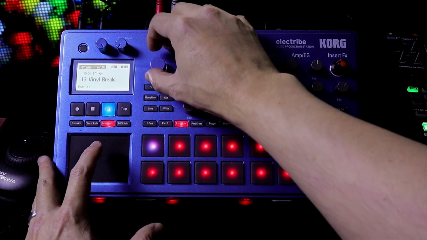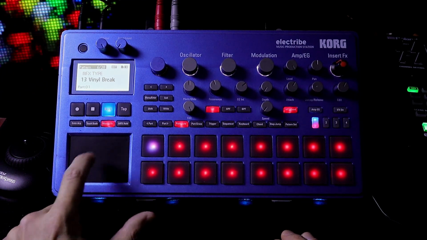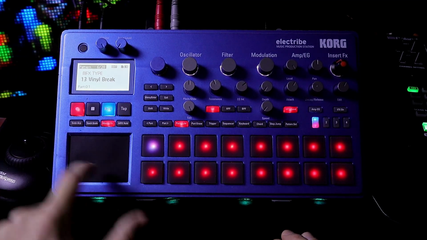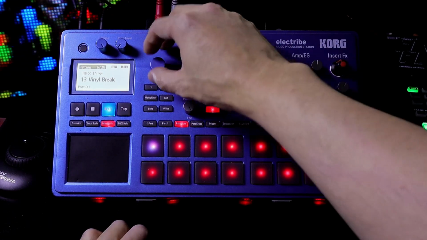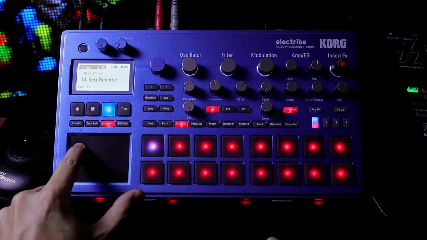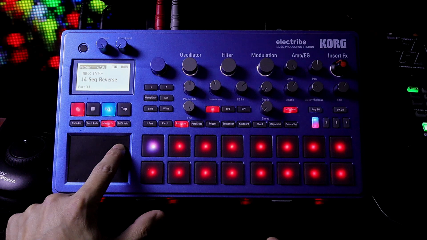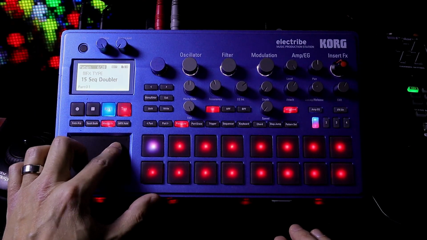Let's see what else there is here. Vinyl break. That recorded right in there. Sequence reverse. Doubler.